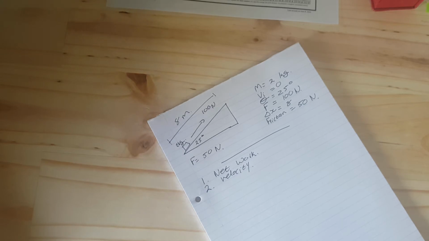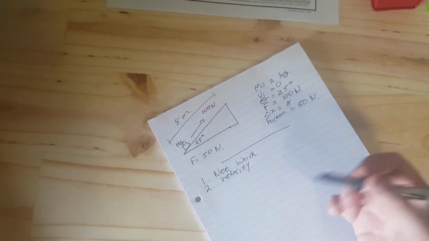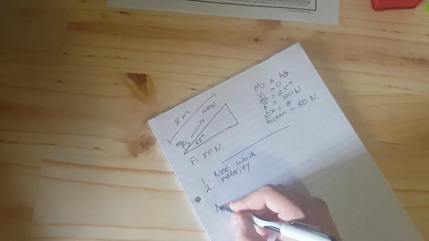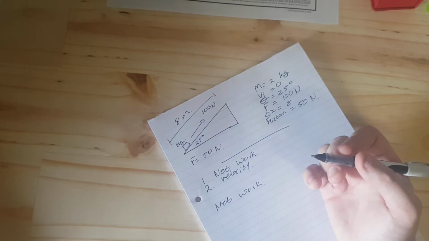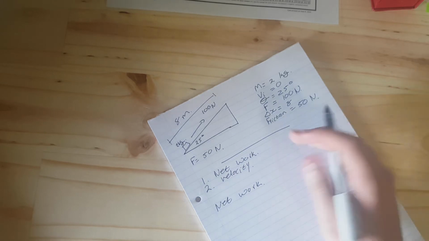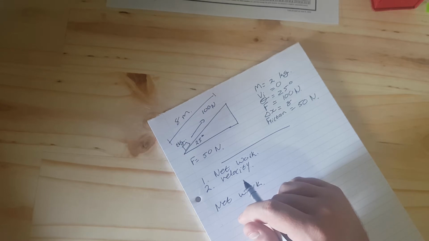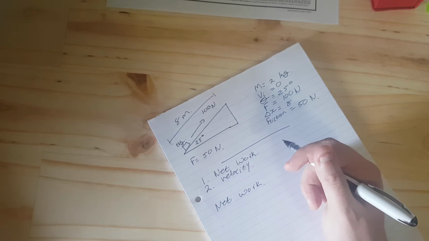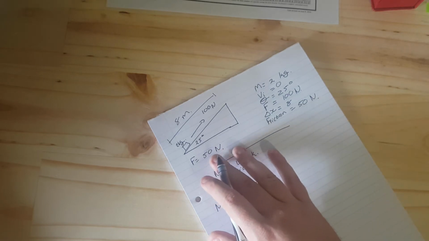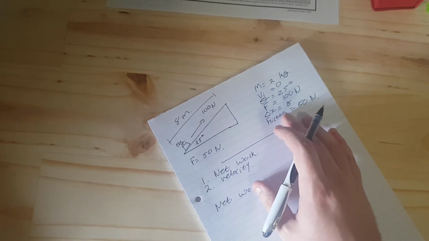If we want the net work of the object, then all we need to do is first have a look at the parallel components of this force. Because what we have here is an incline, this force is not going to be perfectly usable the way it is here.